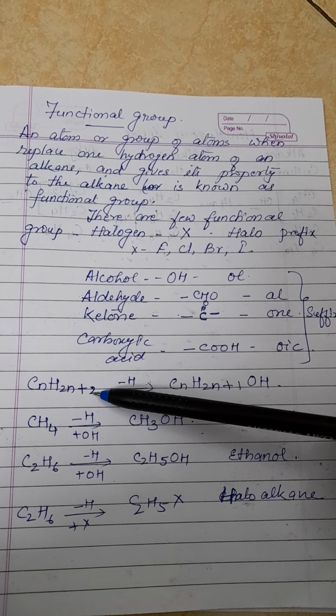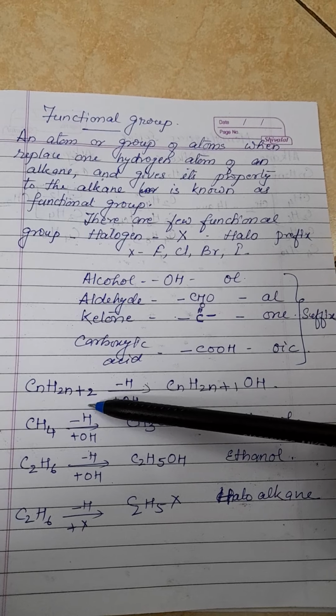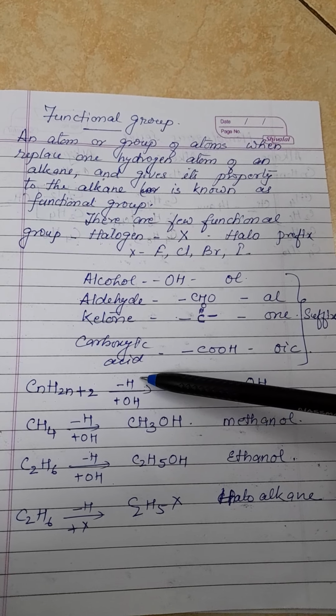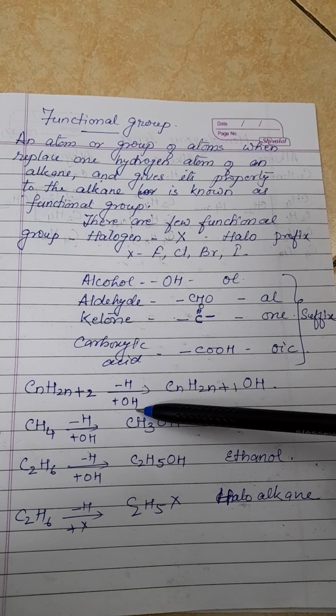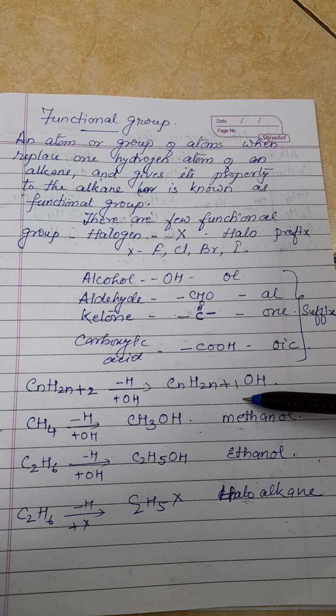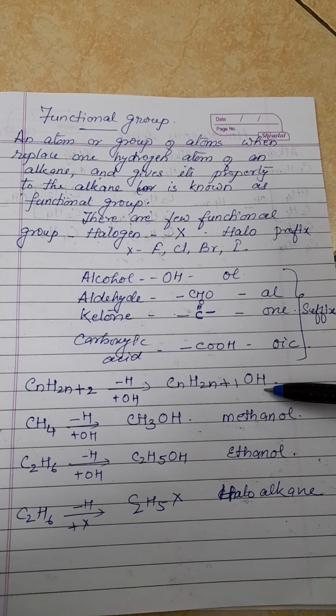You can see the general formula CnH2n+2 for the alkanes. In this alkane, one hydrogen has been removed and in place of the hydrogen, OH is being attached. So the general formula will become CnH2n+1. Instead of 2, one hydrogen has been given out and in that place OH has been attached.